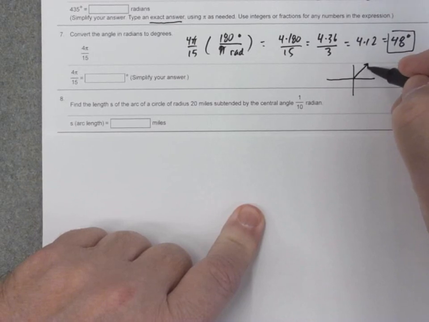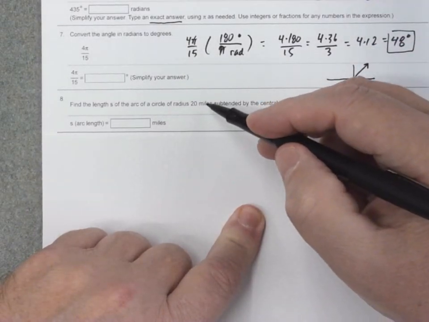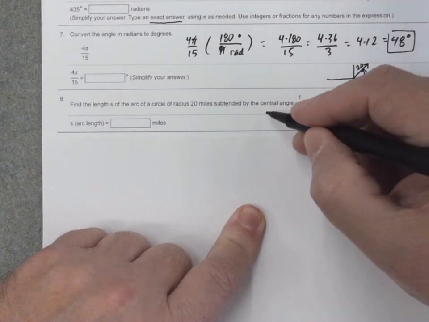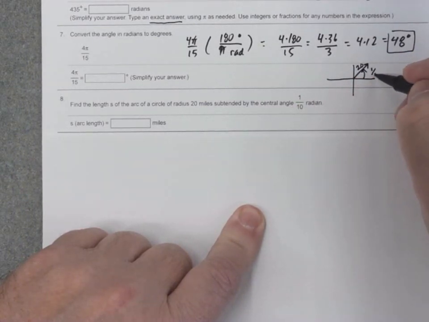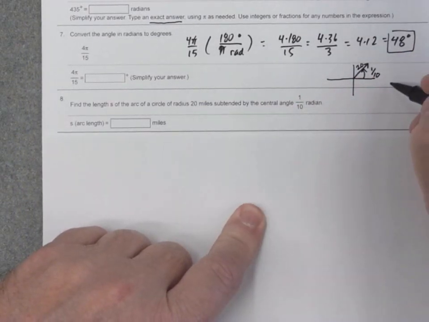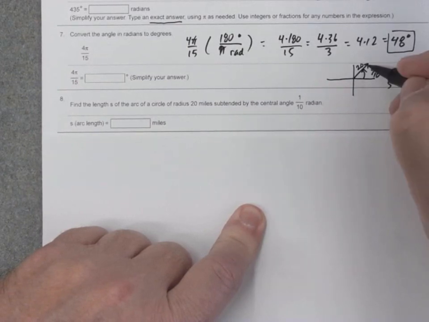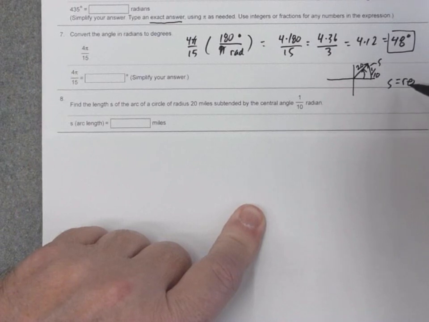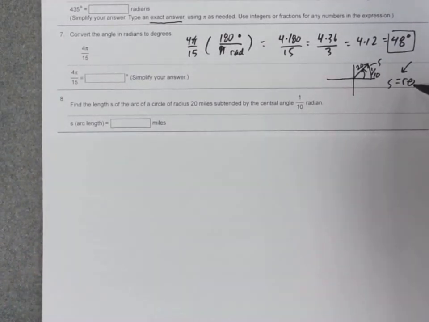So I think what they're saying, we'll assume we have something like this. The radius is 20 miles, and the angle is 1/10 of a radian. You have to remember that in this arc length equation, this distance here is the S. So we know R, we know the angle theta, and we can plug them in to calculate S. Be very careful: whenever you use this equation, you have to make sure your angle is in radians.